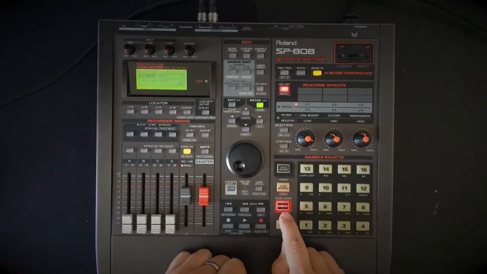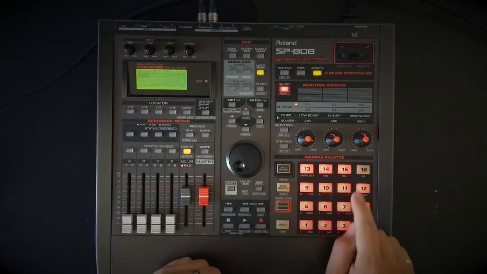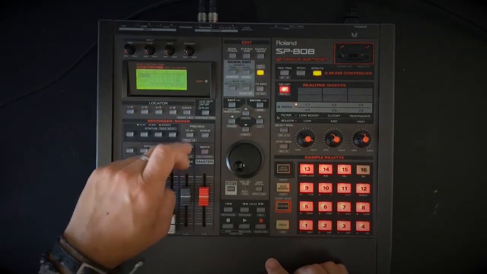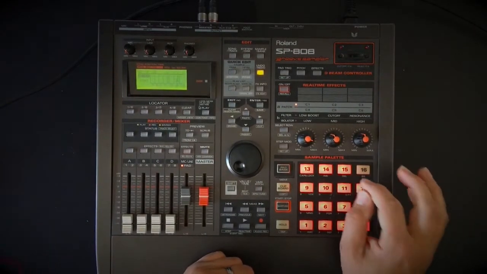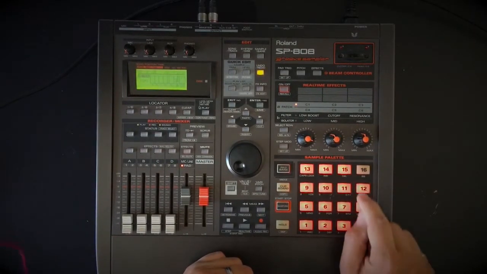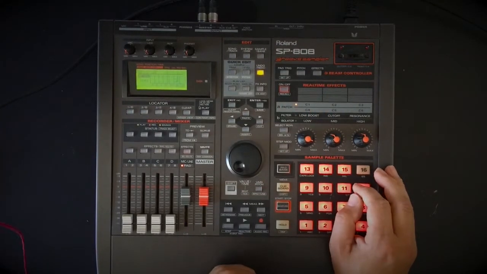So I press stop. I press sampling again to stop. It's now thinking, okay, it's completed. So I turn off these effects to make sure that pad number 15 is a resampling of this sample but with effects from the D-Beam controller. Here we go.